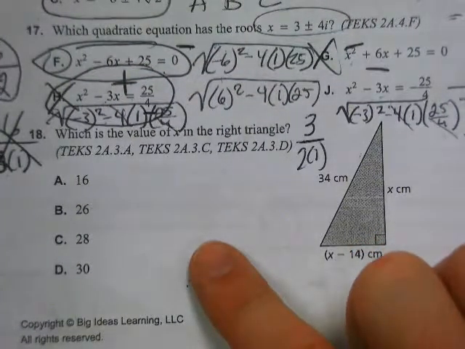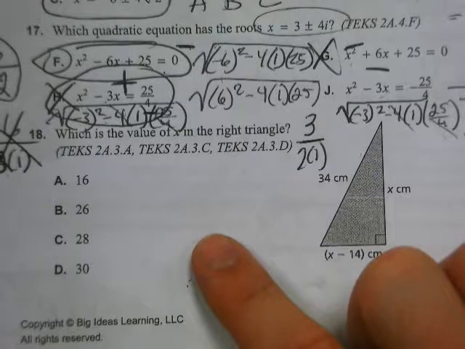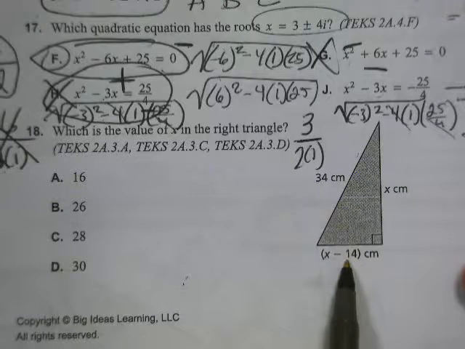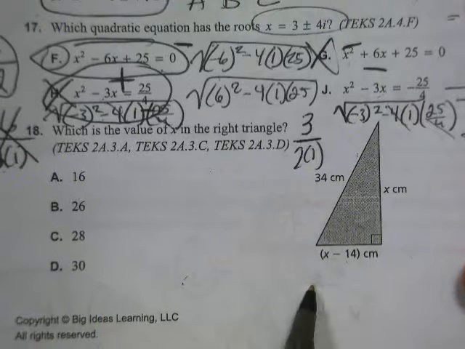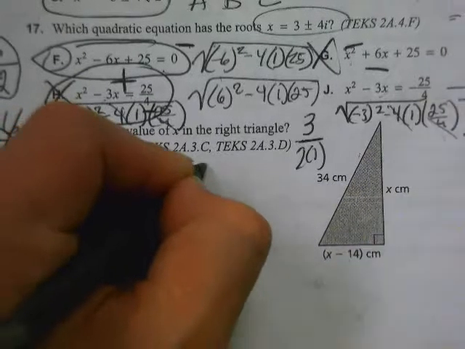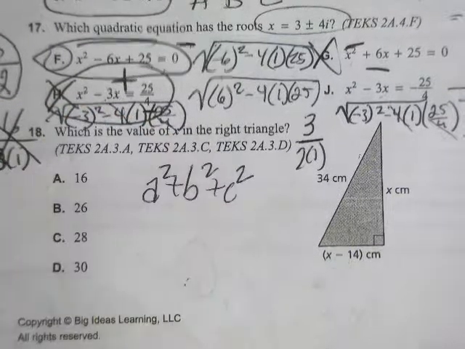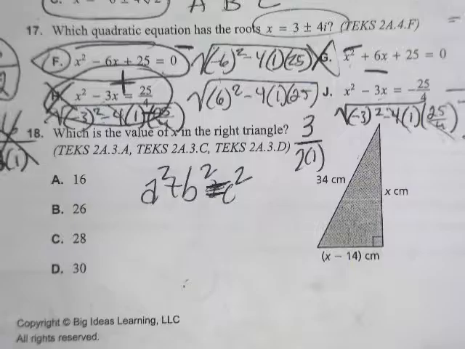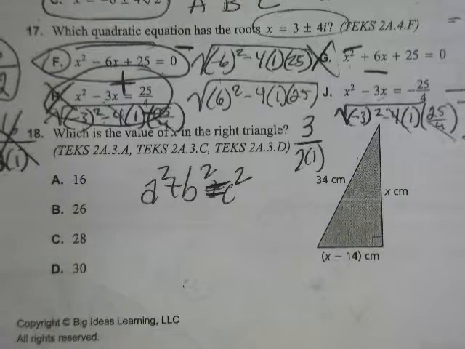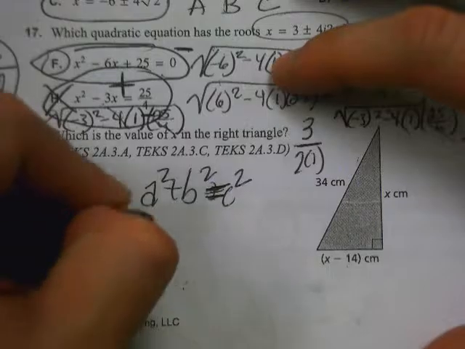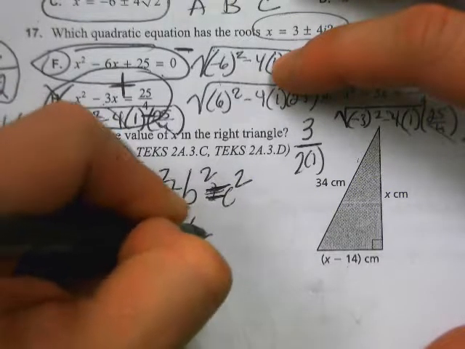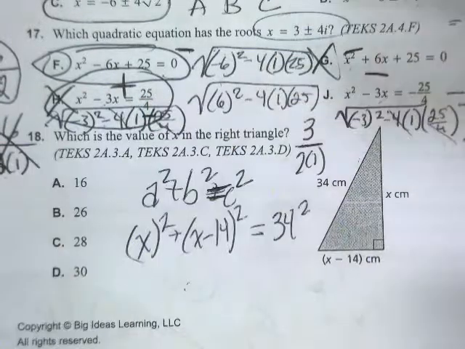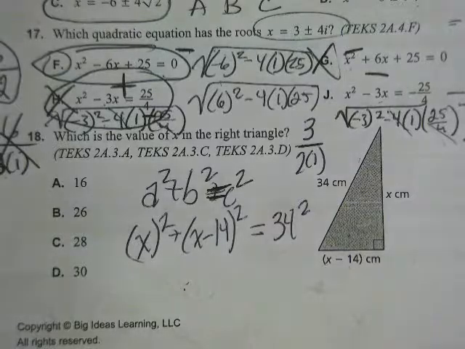Which is the value of x in the right triangle will be our last question on this page. The value of x in the right triangle. Remember that your equation will be a squared plus b squared equals c squared. My a is just x. My b is x minus 14. And it needs to equal c squared.